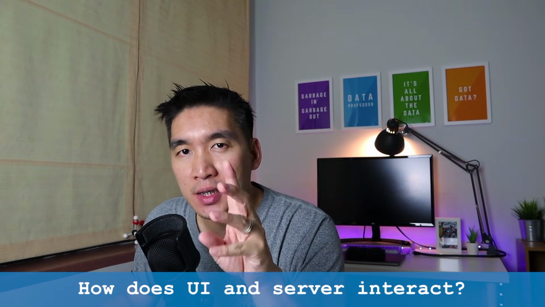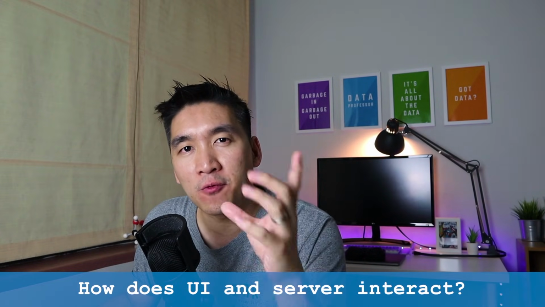But the confusing part is how do the UI and server interact? How do they send information back and forth, right? How does the UI send the input value to the server? And how does the server accept the input value? Okay, let's have a look right here.